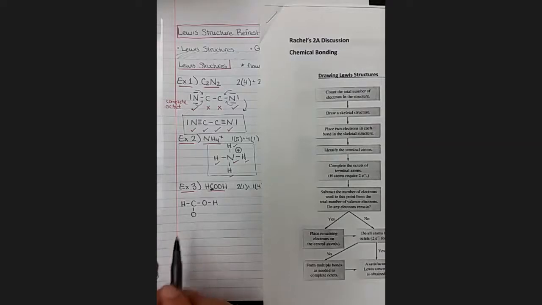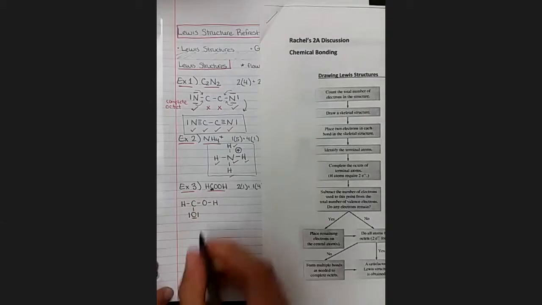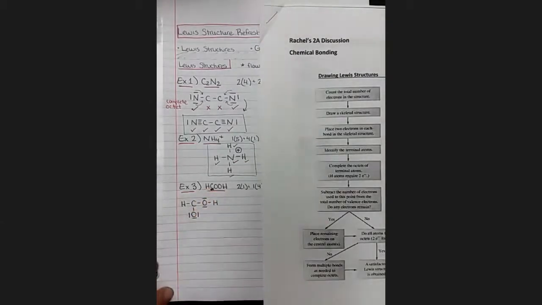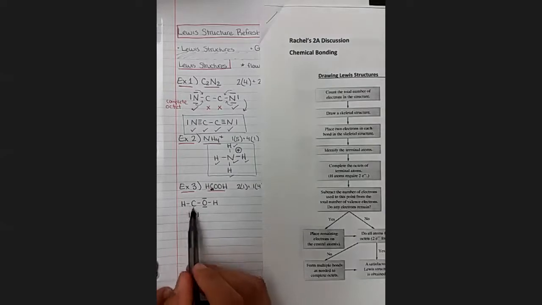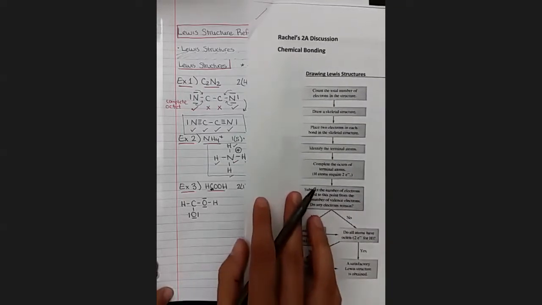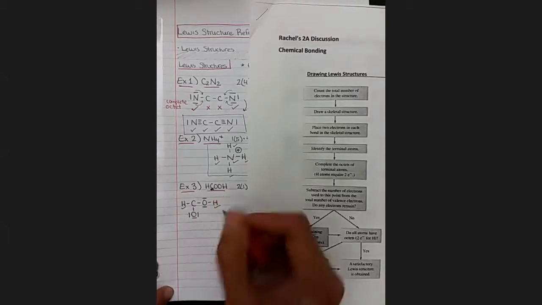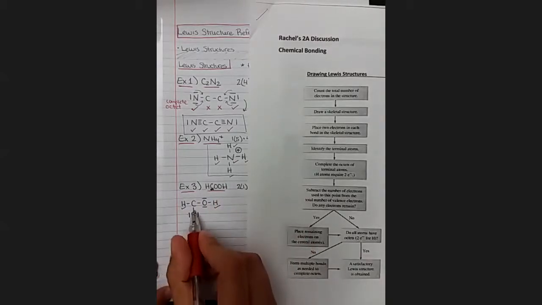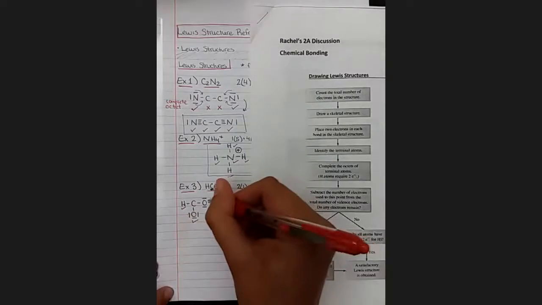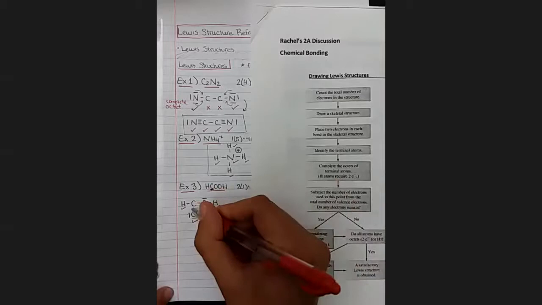We're going to complete the octet of the terminal atom. So we'll add 3 lone pairs to this oxygen and 2 lone pairs to this oxygen, and we'll check our count. 2, 4, 6, 8, 10, 12, 14, 16, 18. And that was our original count. So all of our electrons are used up. So now we'll check the octet. Hydrogens are good with 1 bond. This oxygen has 2, 4, 6, 8. Check. This oxygen has 2, 4, 6, 8. And this carbon only has 2, 4, 6.